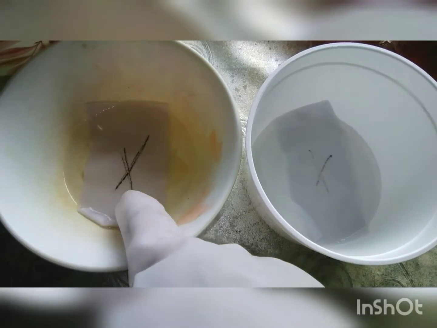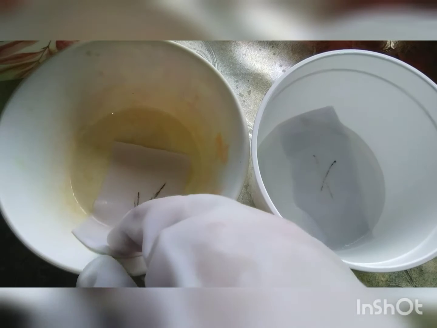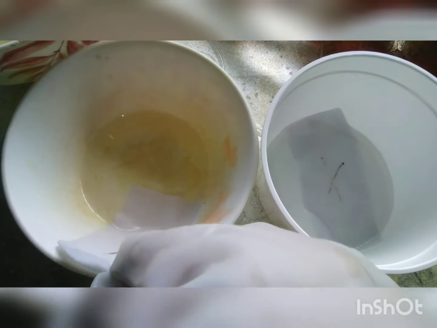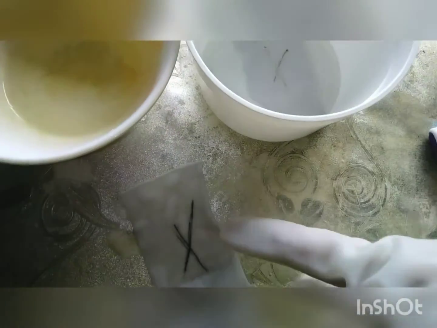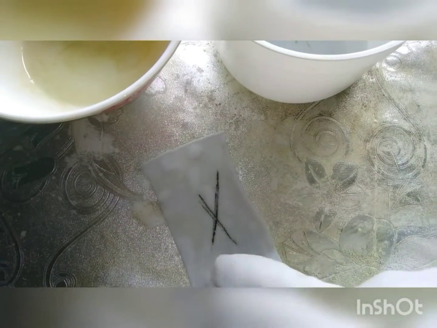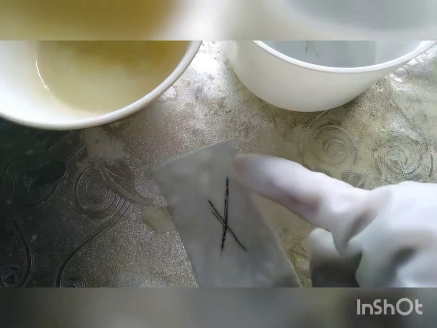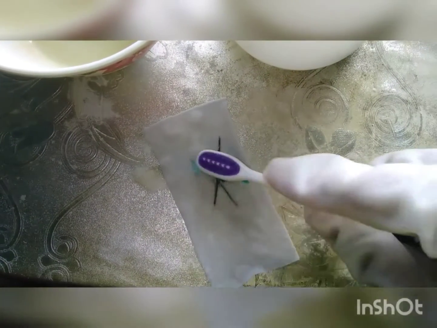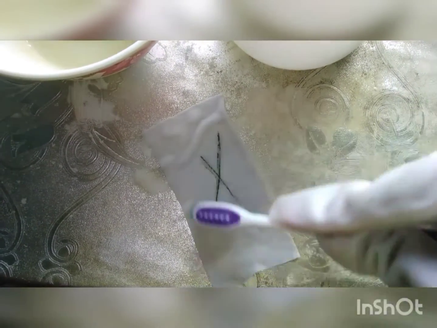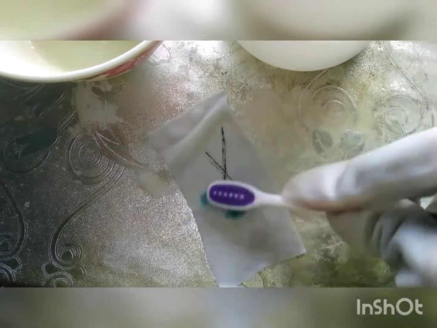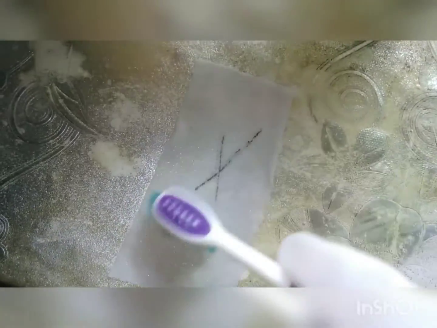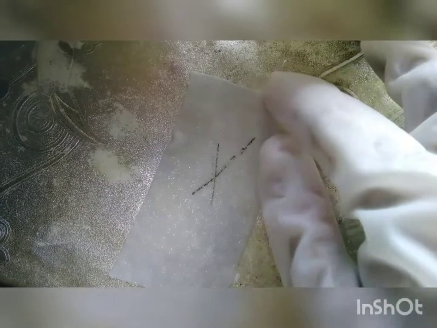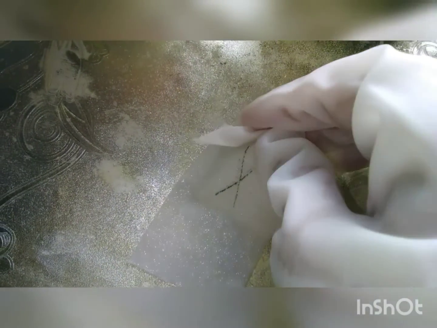Next, we do the same step for the stain in the vinegar. After done, I will put it back in the container.